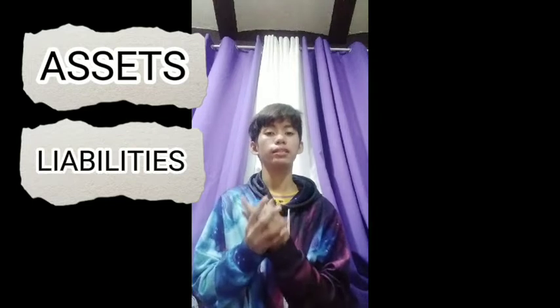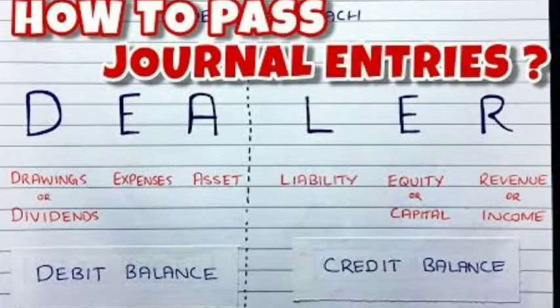In accounting, there are assets, liabilities, and owner's equity. In order to know if it's credit or debit, we have the word DEALER. DEALER stands for D for drawings, E for expenses, A for assets, L for liabilities, E for equity, and R for revenue. Let's discuss first DEA.